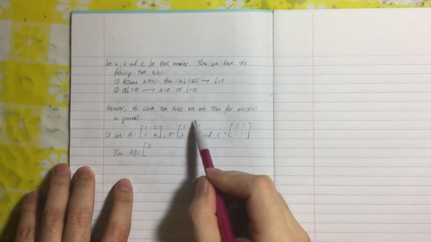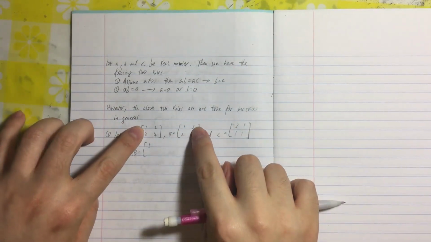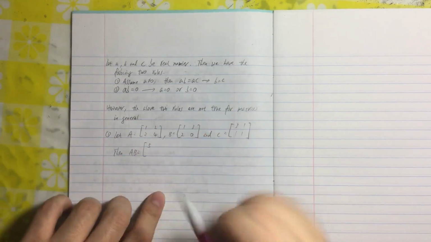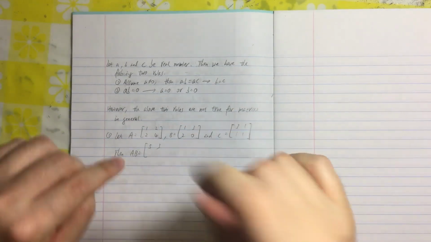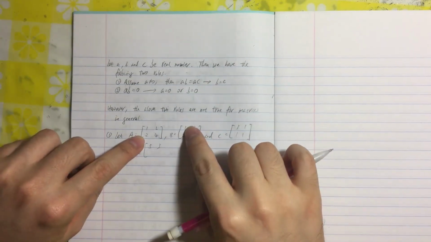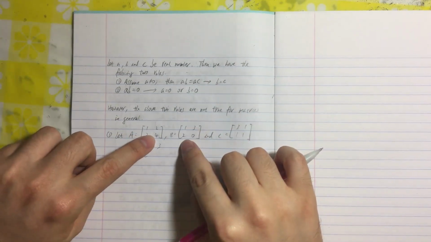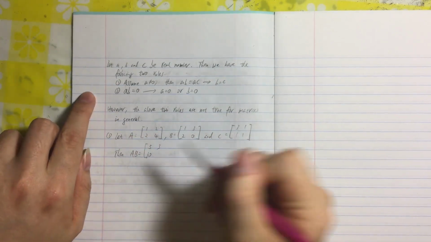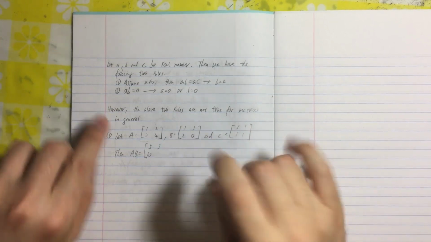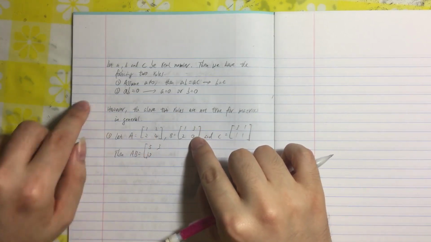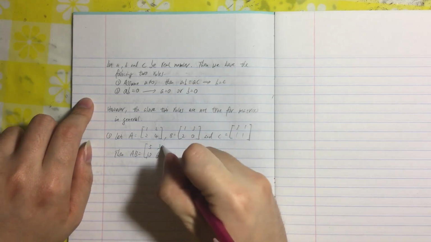Next, 1 times 3 is 3, 2 times 0 is 0, 3 plus 0 is 3. Next, 1 times 2 is 2, 4 times 2 is 8, 2 plus 8 is 10. Next, 2 times 3 is 6, 4 times 0 is 0, 6 plus 0 is 6. That's AB.